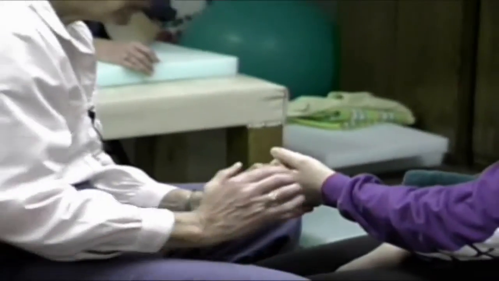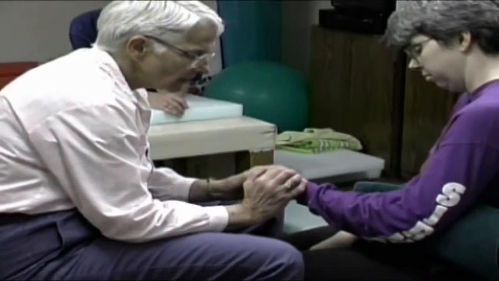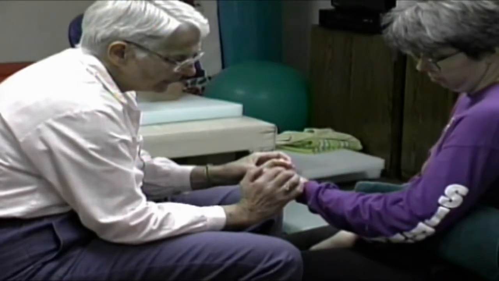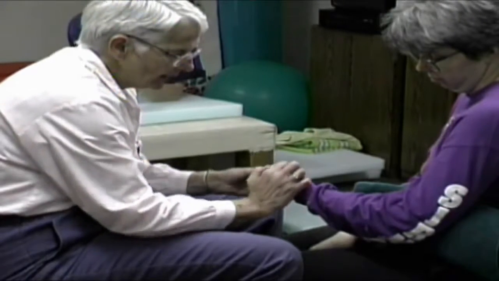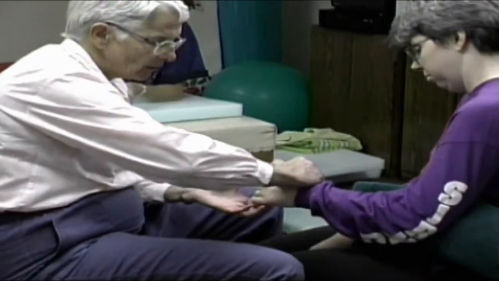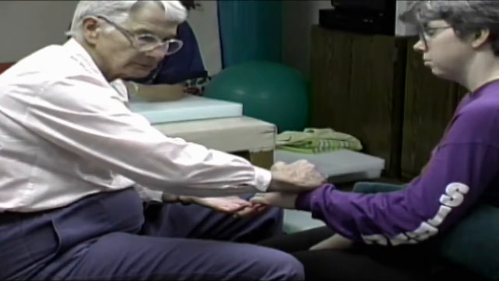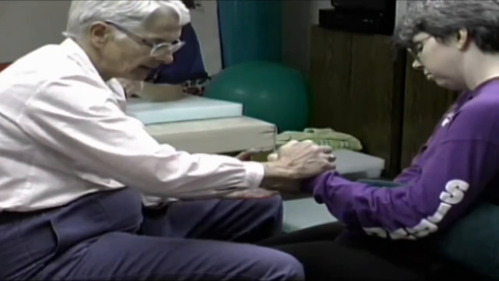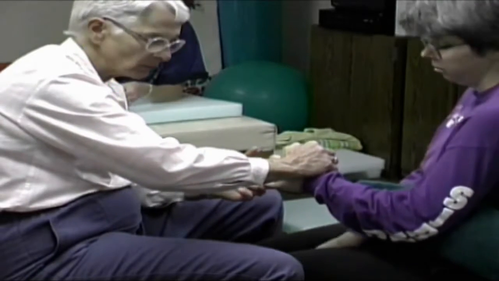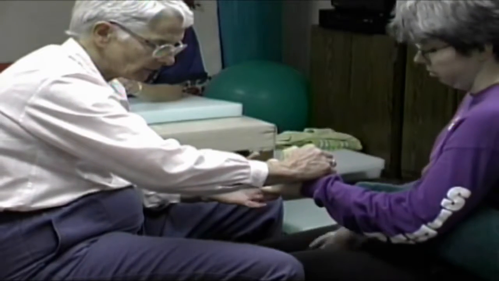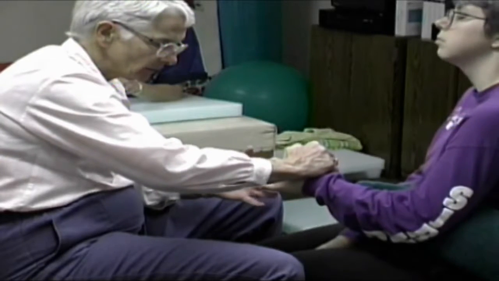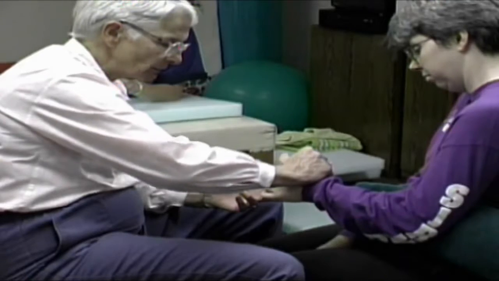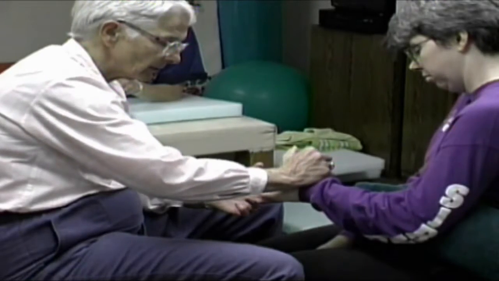Okay. So I place my finger pads on the shaft and around the head. And then the heel of the hand goes on the dorsum. My other hand is stabilizing the hand, and I've got a pressure on the head of the fifth metacarpal. I'm using a finger pad to hold the head of the fifth metacarpal. So now I'm going to spread her metacarpals.